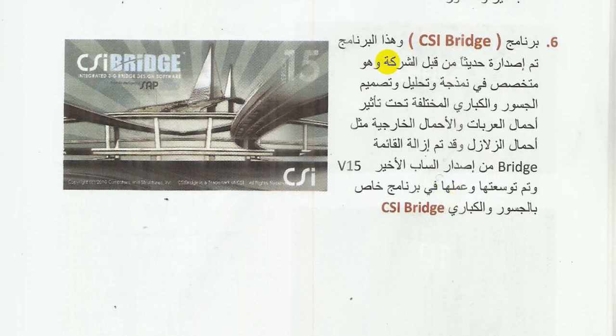This is the front as well. This is a combined layout placed, as you can see, right by the paragraph we just visualized. The CSI Perform 3D program is placed right by the lecture paragraph we just visualized about the software, as a version of the CSI software set.